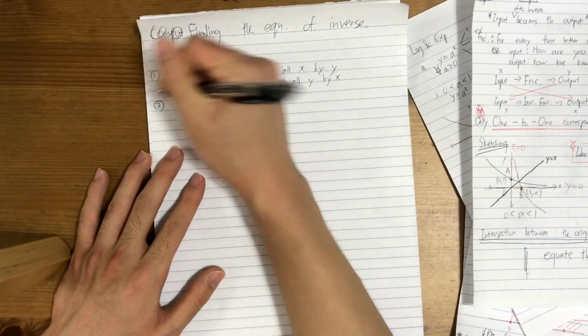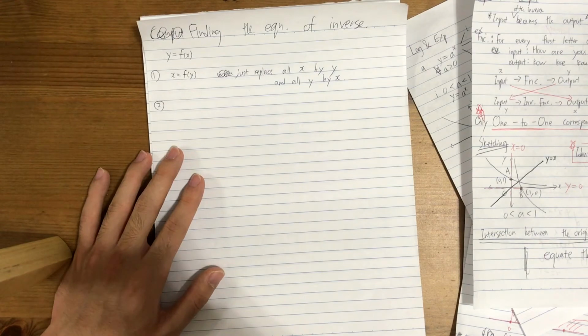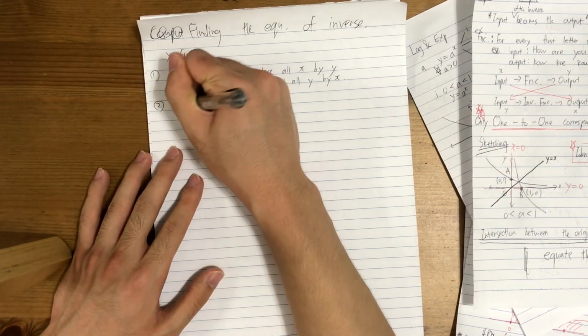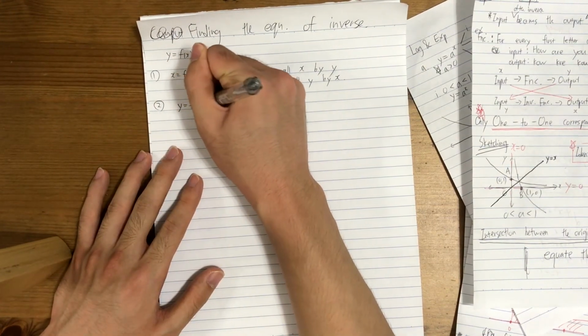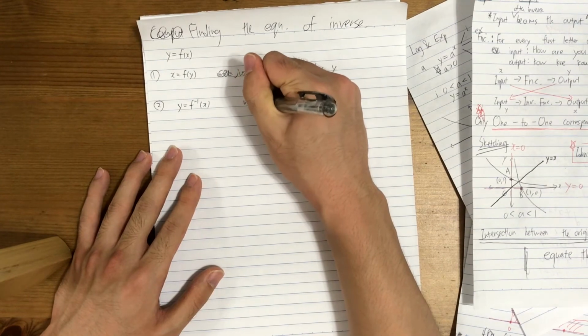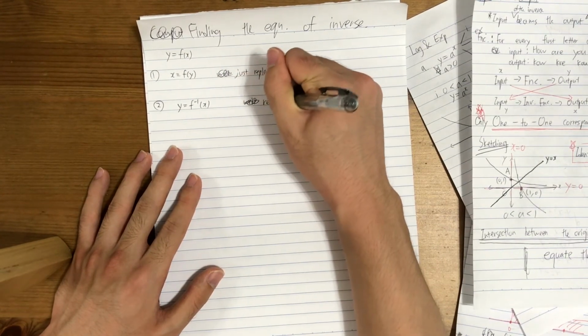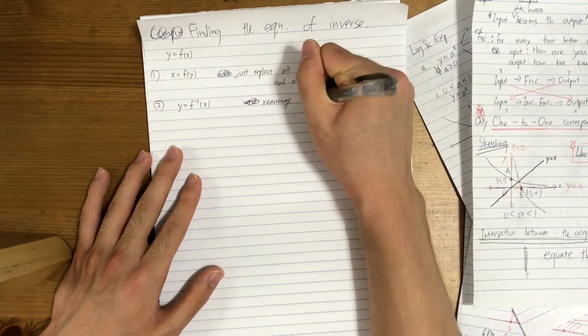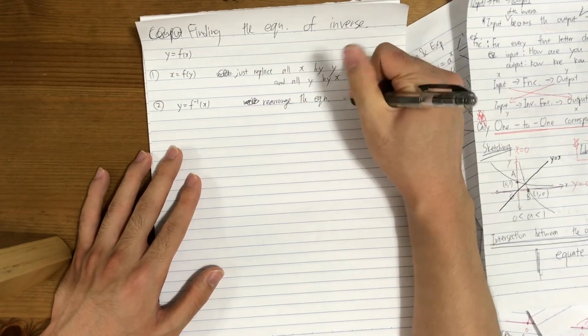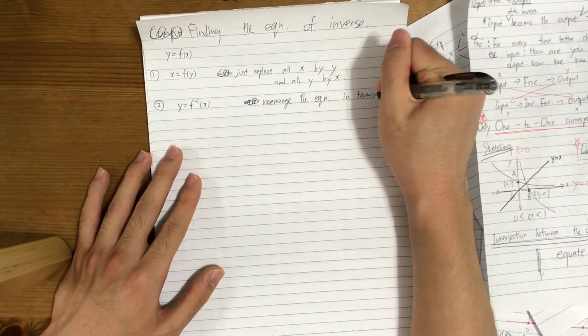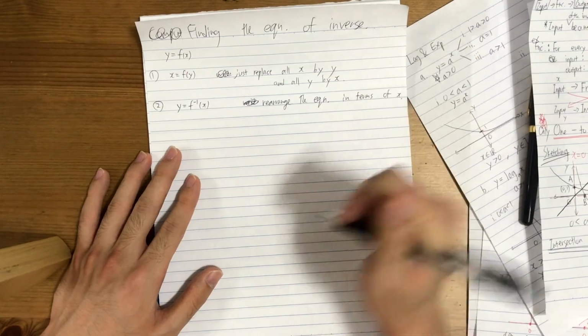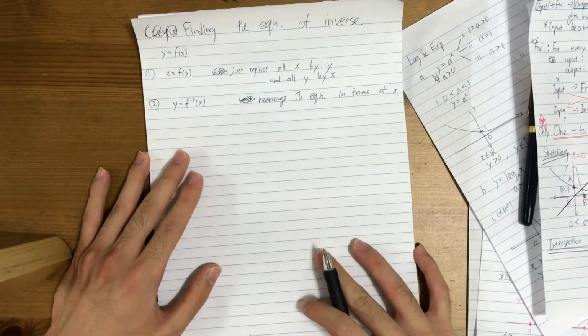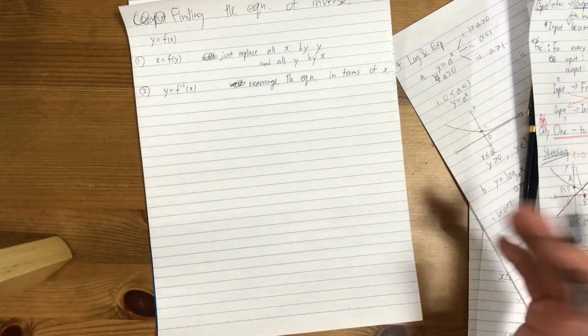And second, write the equation y in terms of x. So rearrange the equation in terms of y. Then you're done with finding the inverse.